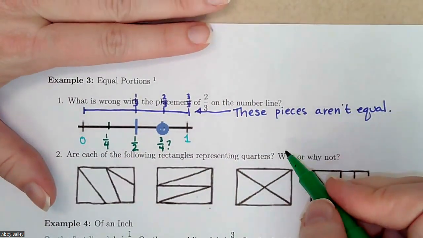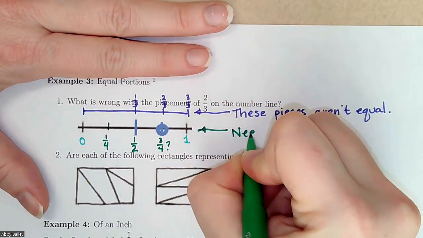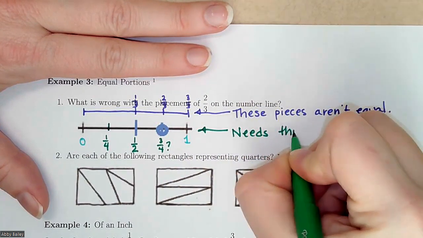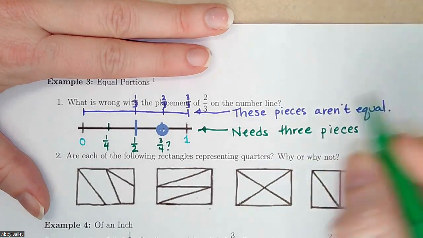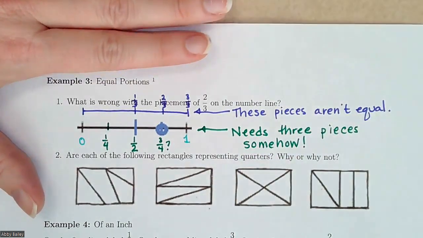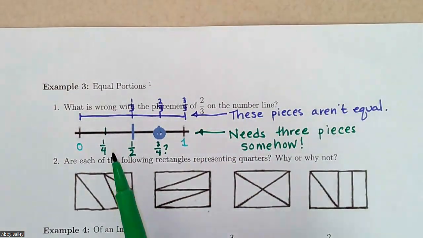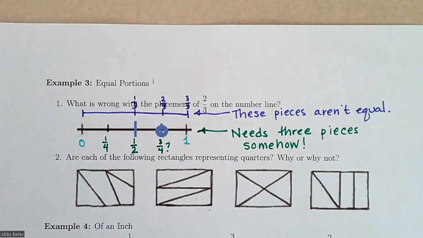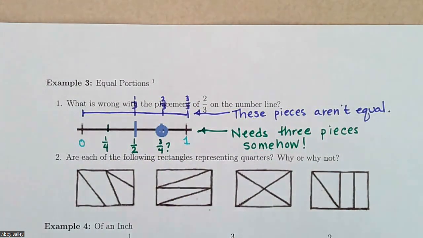So you need 3 pieces somehow to get it into 2/3. So I don't know, maybe now you have to cut every one of these into 3, or maybe you would make it into 6ths, maybe you would make it into 12ths and then figure out where 2/3 is, but at this point.